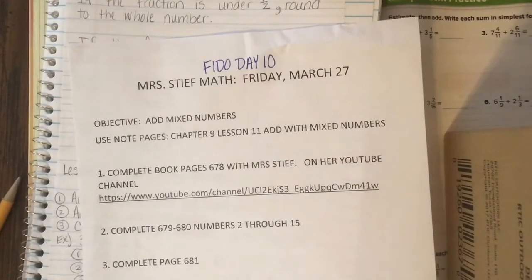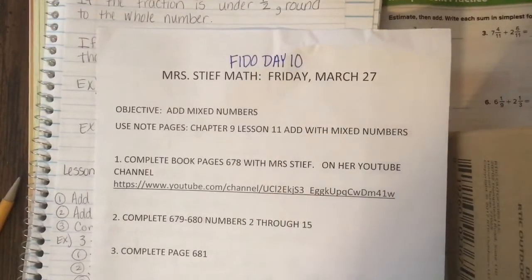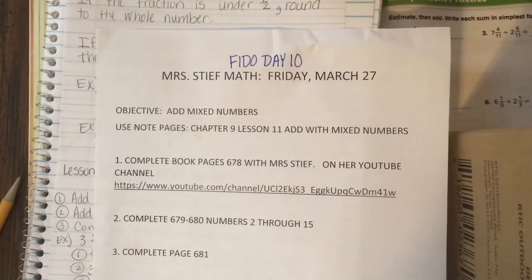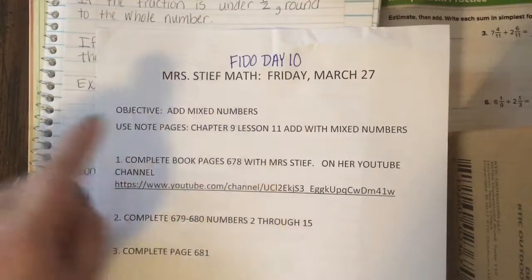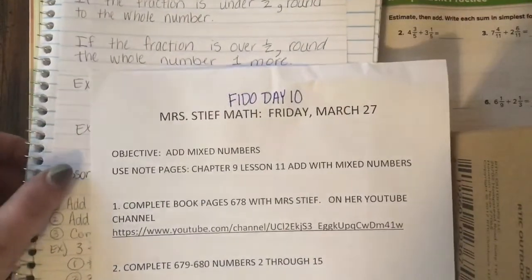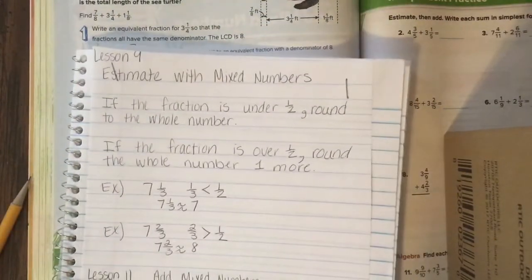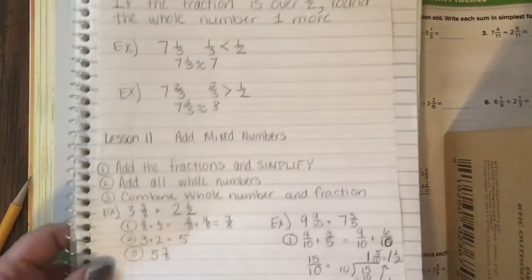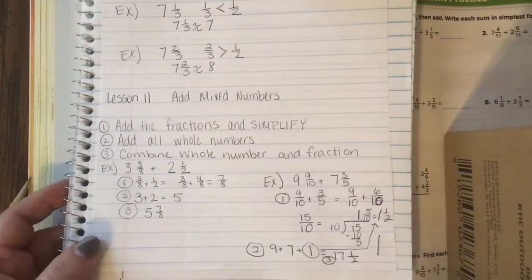Let's take a look at our sheet here, what we need to be doing. We need to add mixed numbers today. We're going to use our note pages, Chapter 9, Lesson 11. It looks like this. It's right on the bottom of the Lesson 9 notes I gave you. See it there on the bottom? If you need help finding that, pause the video if you need time.